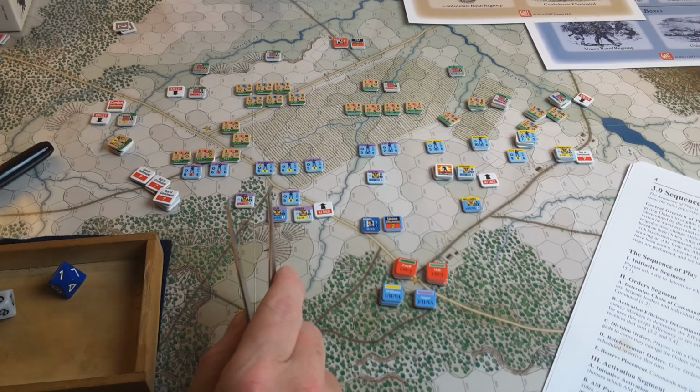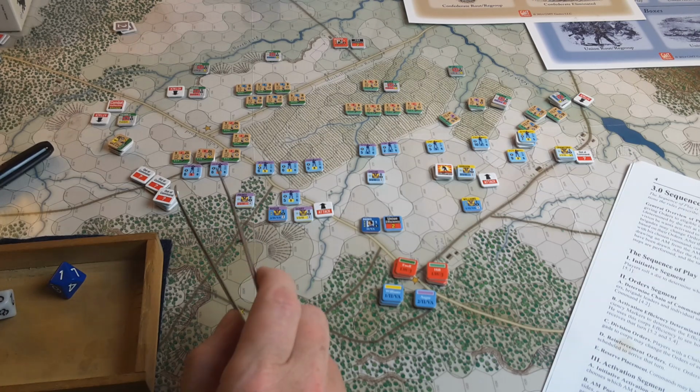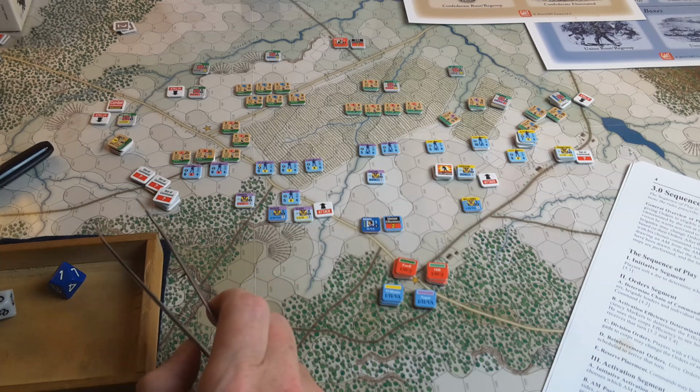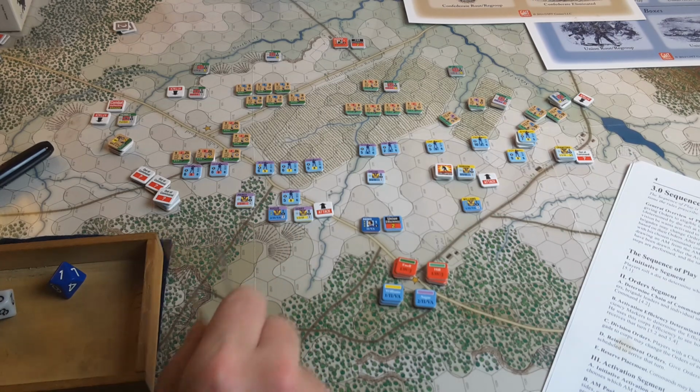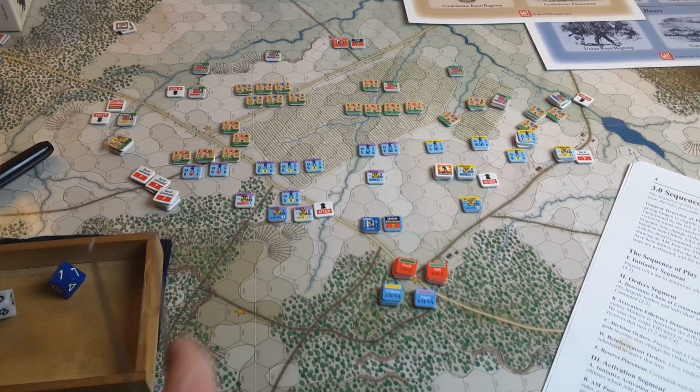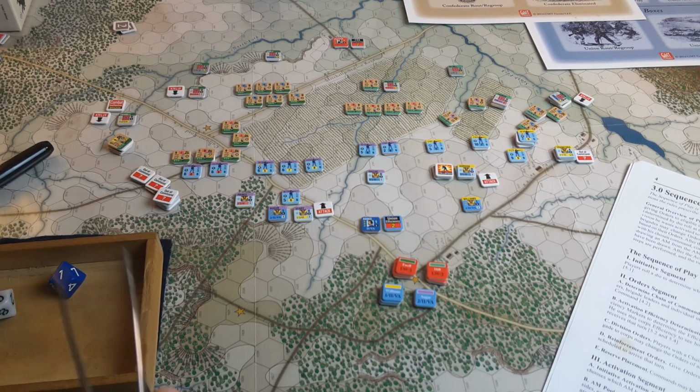I thought I'd give you a little bit more detail on the processes here at the start of a turn, before we jump into the actual activating of brigades and units and doing all that good stuff, which I may cover as we go down the road in this series. But I do want to point out some of the preliminary things we do in the turn sequence. And first is the initiative phase.